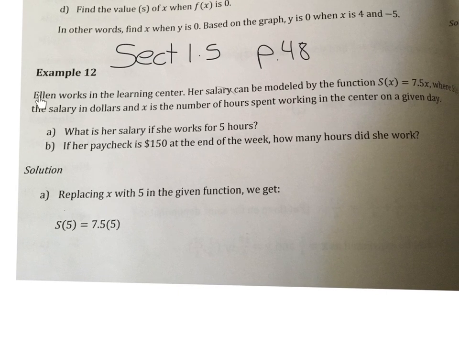All right. Ellen works in the Learning Center. Her salary can be modeled by the function s of x equals 7.5x, where s is the salary in dollars and x is the number of hours spent working in the center on a given day. So this is the function we're going to work with.